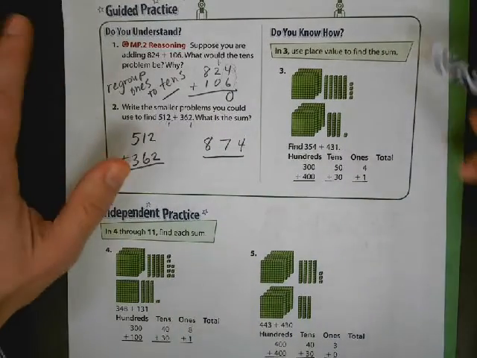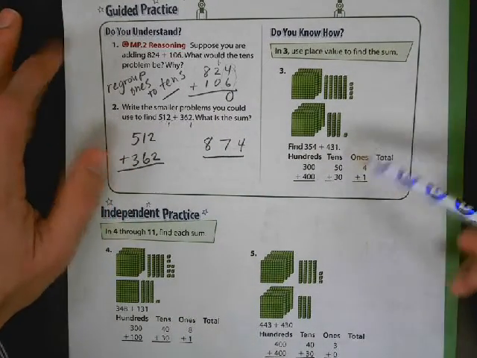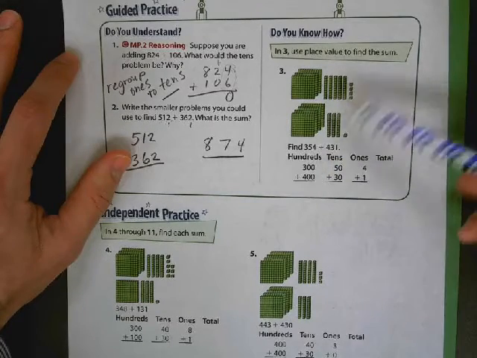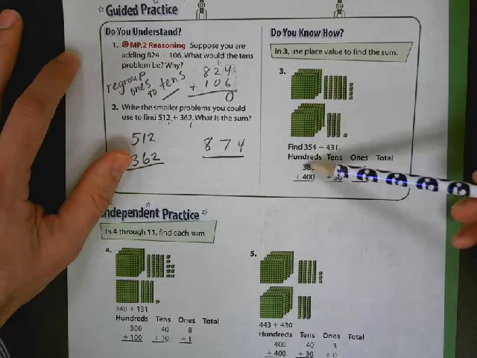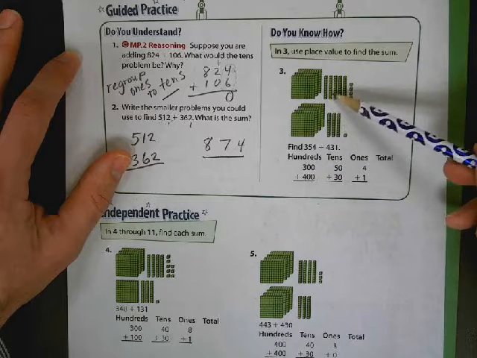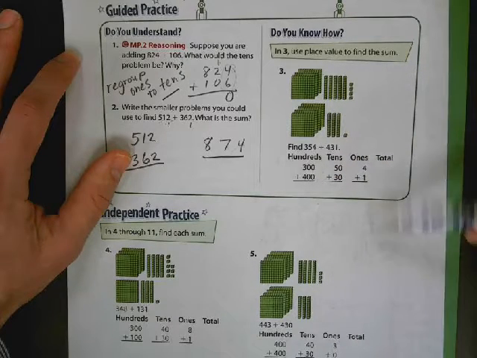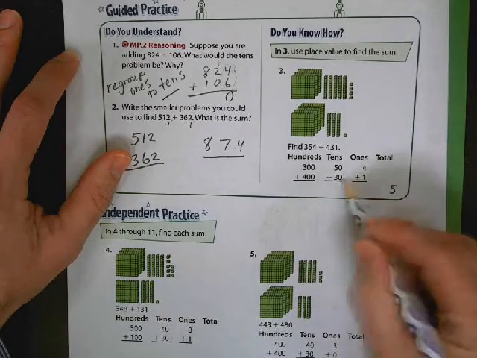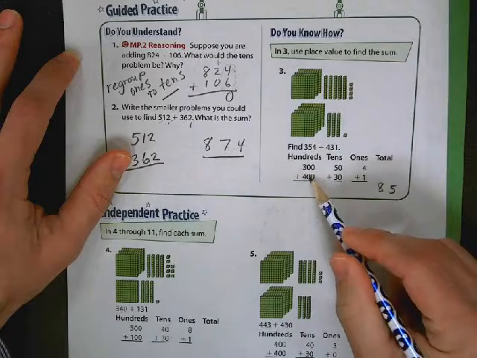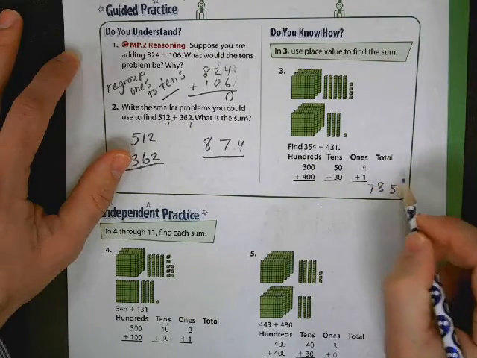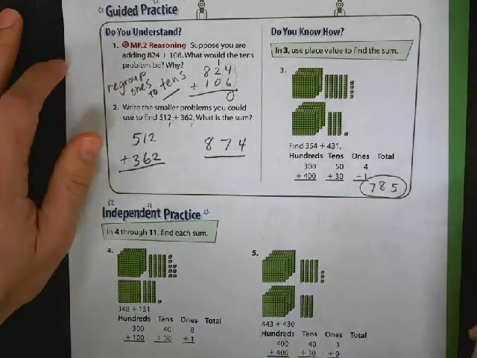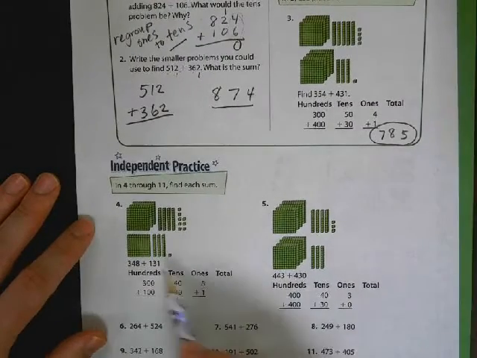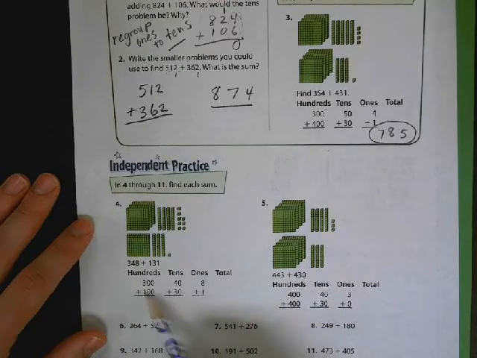And 3, use place value to find the sum. So they did a little bit of partial sums here. And they said there's hundreds, 300 plus 400. They did 10, 20, 30, 40, 50, so 50 plus 30, and 4 plus 1. So the total you're looking at, 4 plus 1 is 5, 50 plus 30 is 80, and 400 plus 300 is 700. So no regrouping here. 785 is your total. They were nice enough throughout this activity to pull out and say, okay, I'm going to do some partial sum for you and add it.